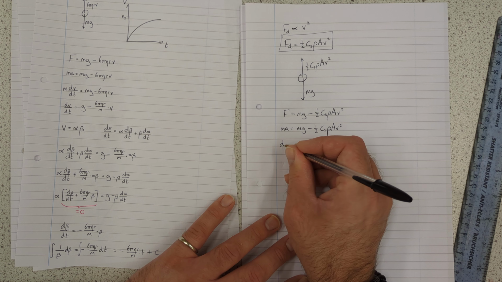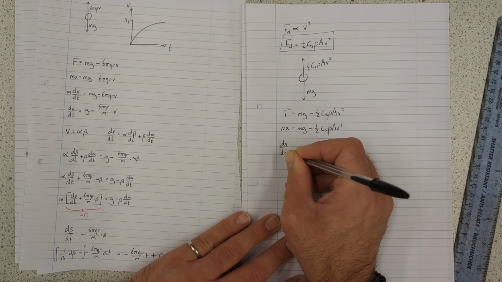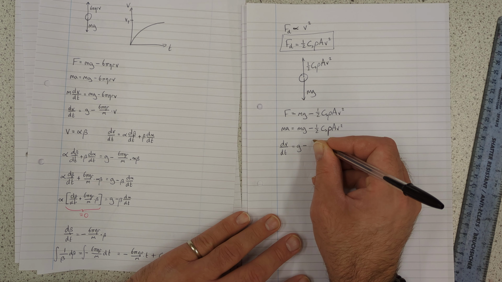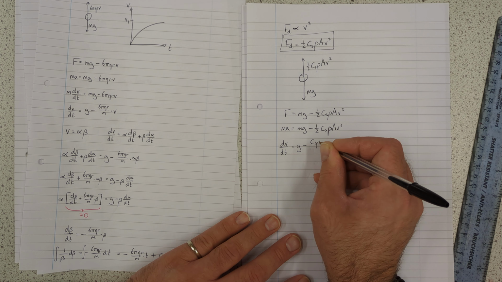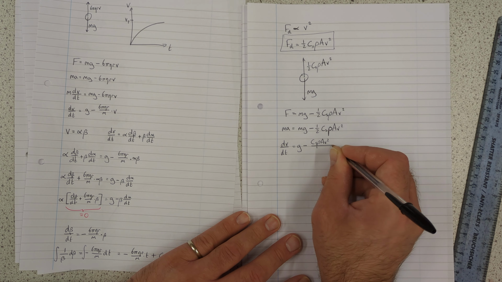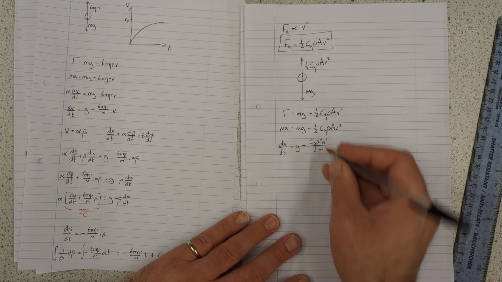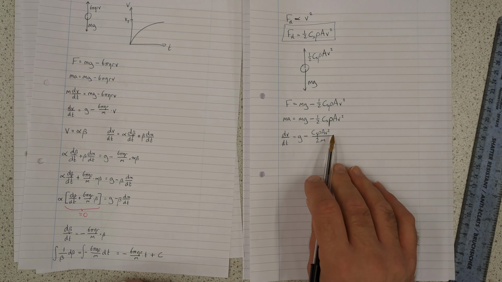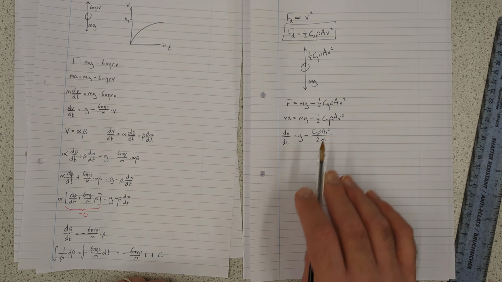So that's going to be dV by dt equals g minus CS rho A V squared over 2m. Yeah, good luck with that. You've got this horrible V squared term there.